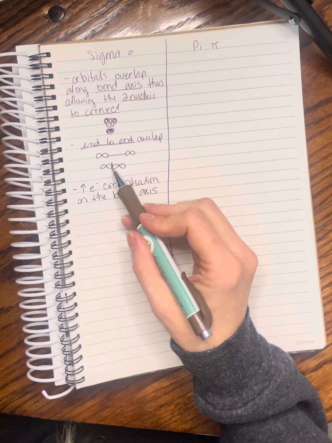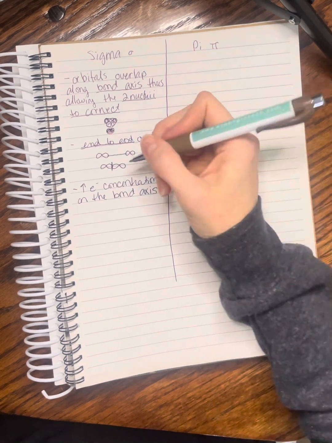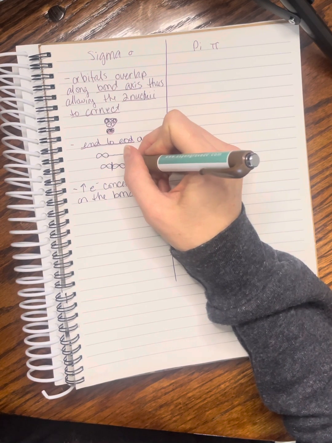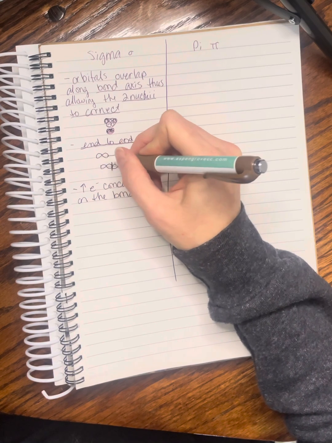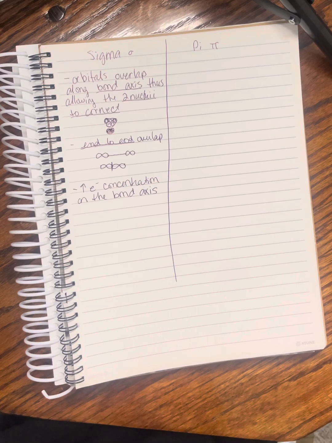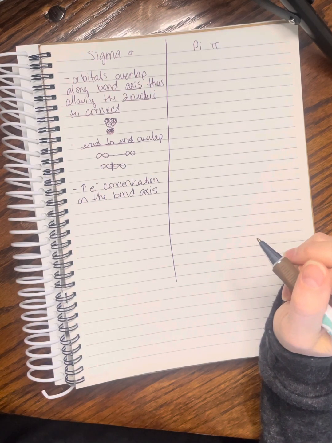They're going to be shared. Again, they're going to connect those two nuclei. And let's say you've got one electron out here, and then another electron out here. You've got two here, so there's a higher concentration along that bond, okay?